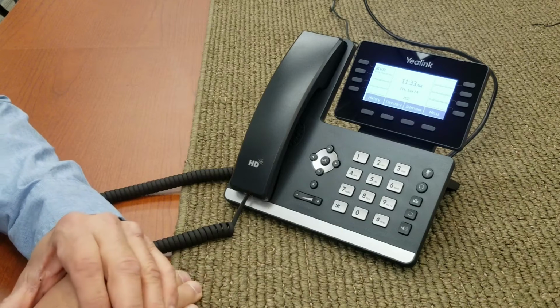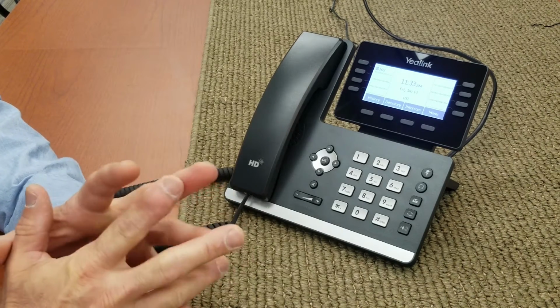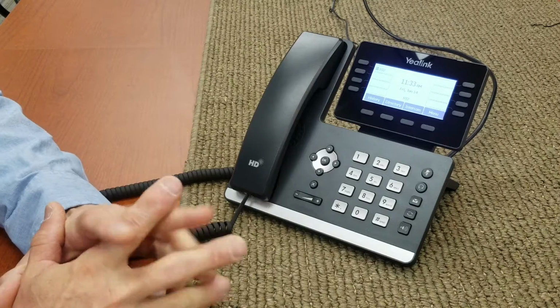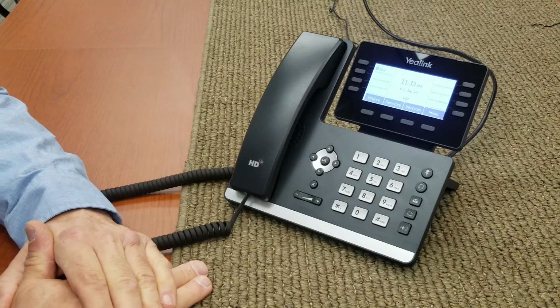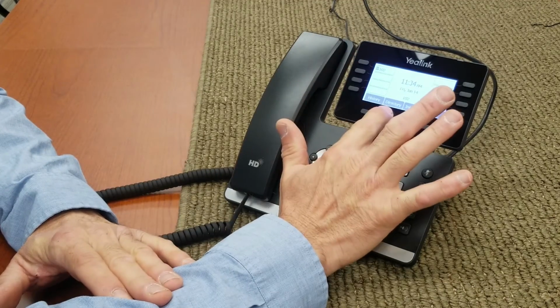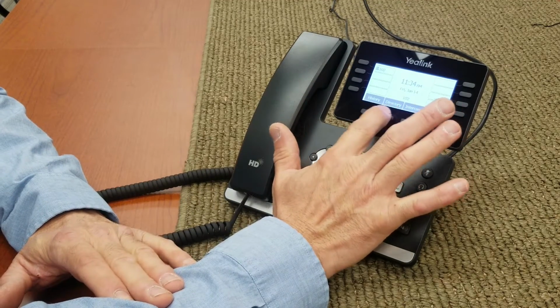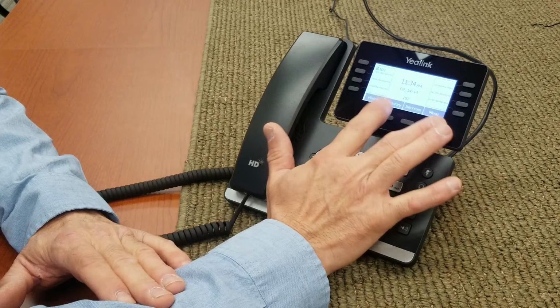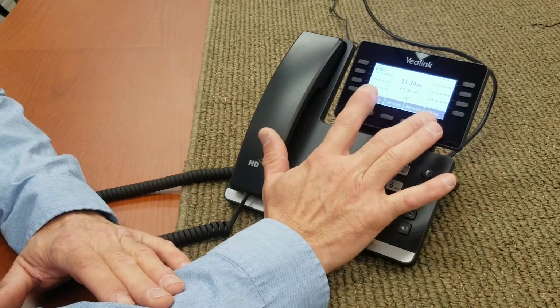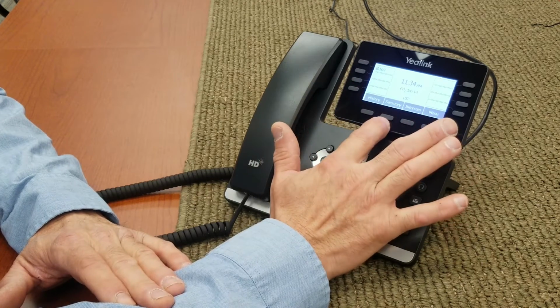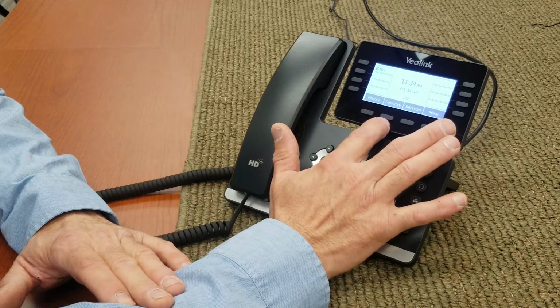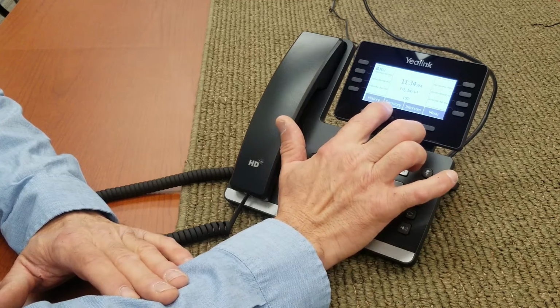So let's talk about placing a call on hold so others in the company can pick up. When you're on an outside call that you received or made, the function key here will appear as a hold button. These are smart buttons here, so they'll change as the phone is doing different things, if you would. So when you're on a call, this will change to a hold button. So you'll see the hold button here.